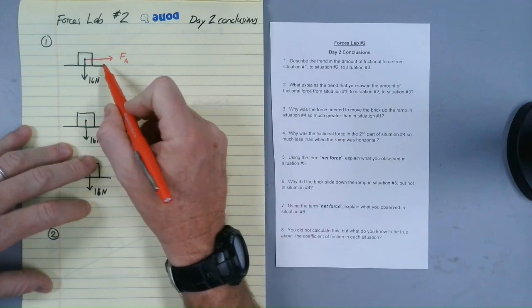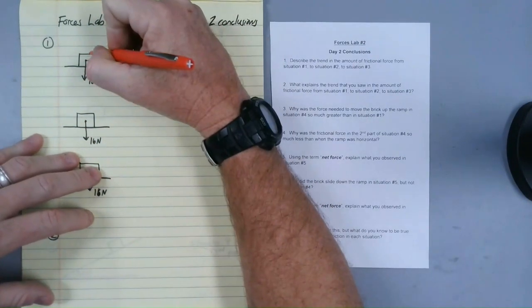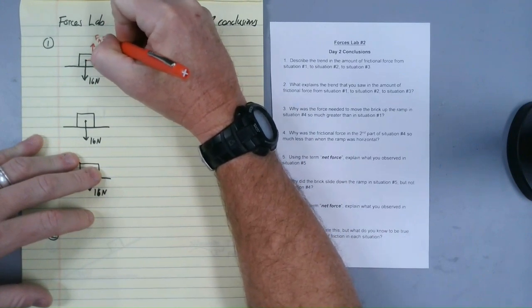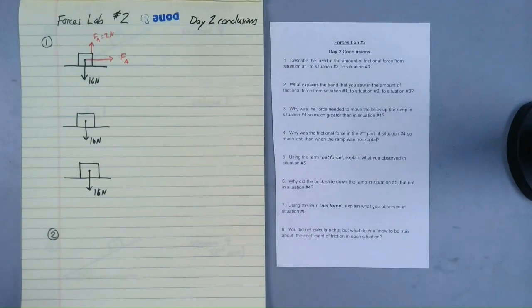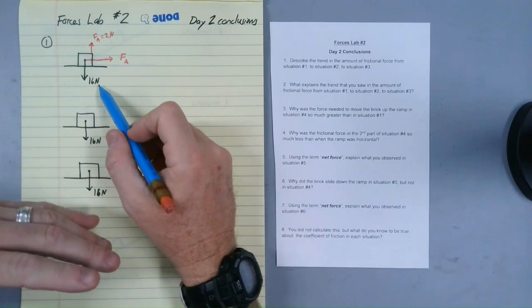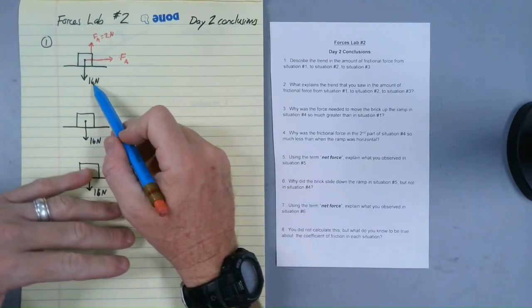All right, first of all, in situation number 1, I had you pull on the block and try to get it to move, but at the same time, one of your group members was pulling up with a force of 2 newtons. Let's talk about the free body diagram here. So we had a weight of 16 newtons. Your brick might have been different than this, might have been 15, whatever. This is about the right weight.